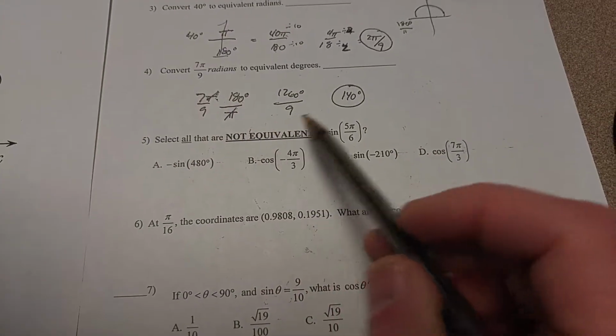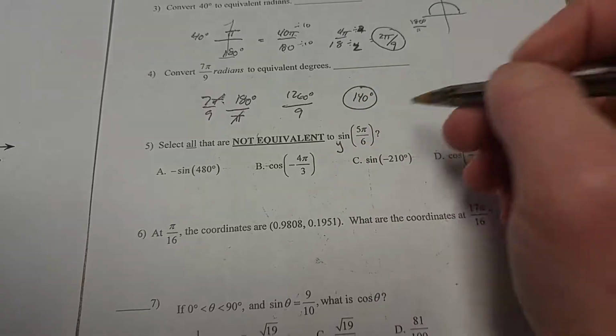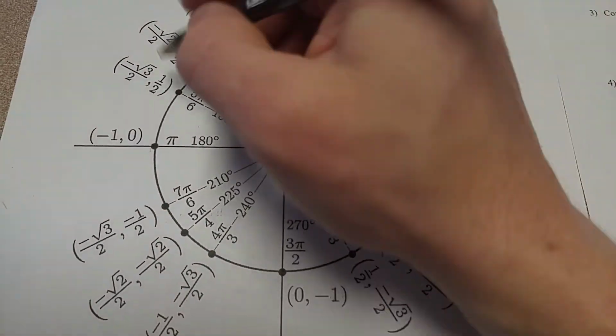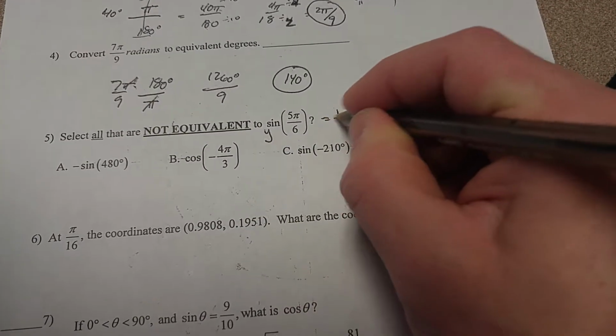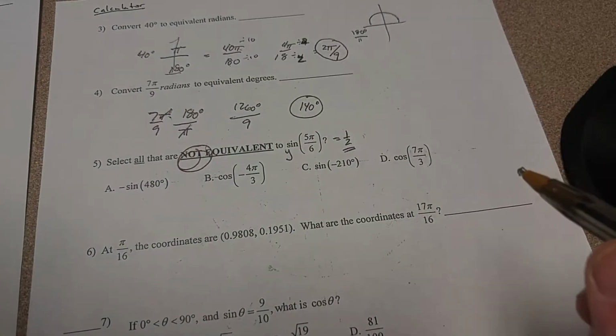Select all that are not equivalent to the sine of 5 pi over 6. So remember, sine is the y-coordinate. Let's find the y-coordinate at 5 pi over 6. So it's right here. So the y-coordinate is 1/2. I want to find all the things that are not 1/2.